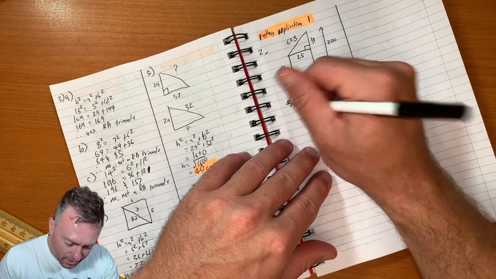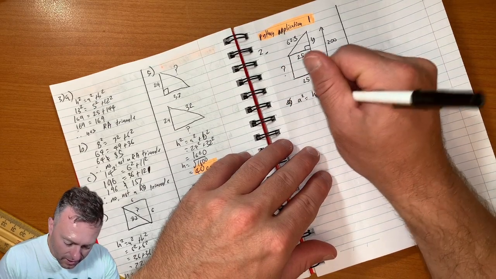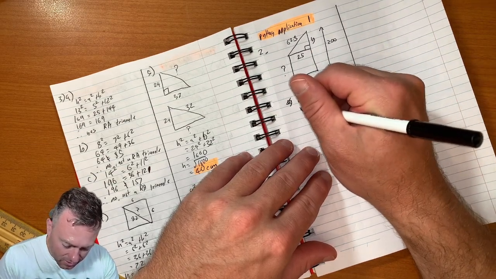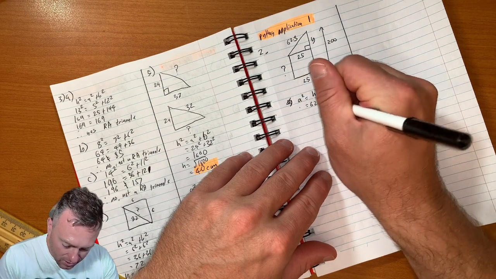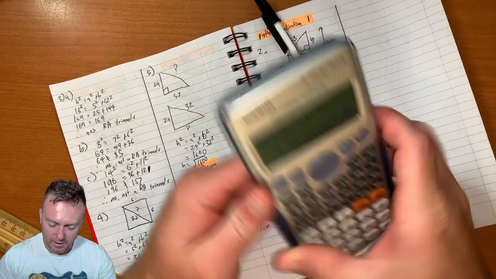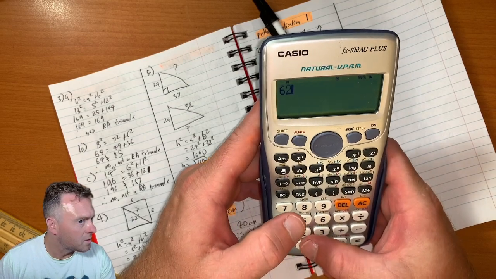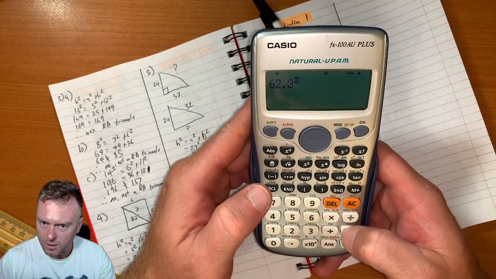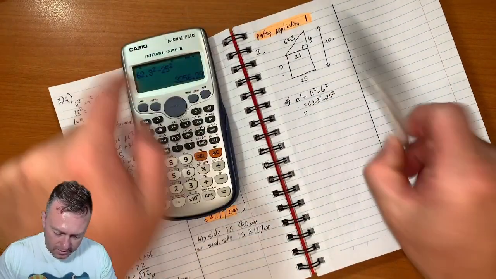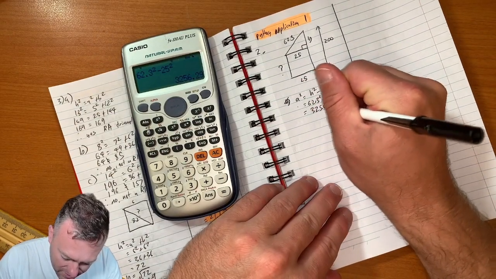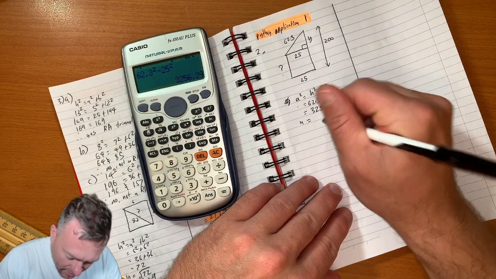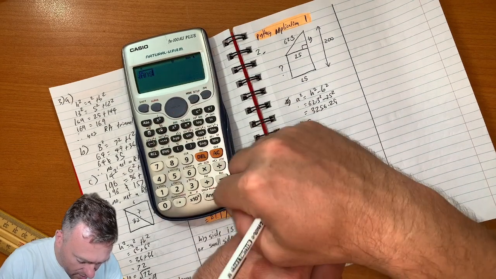So we go a squared equals h squared minus b squared because we're finding the shorter side. And we can substitute in now. So a squared equals 62.3 squared minus 25 squared. Grab your calculator. 62.3 squared, and then we minus 25 squared. That gives us 3,256.29 for this. And then the a, which is by itself, equals the square root of that answer.